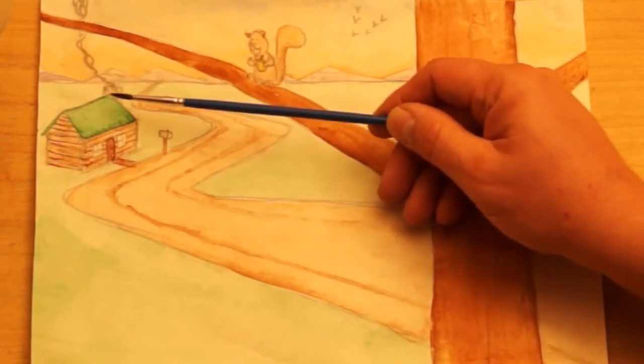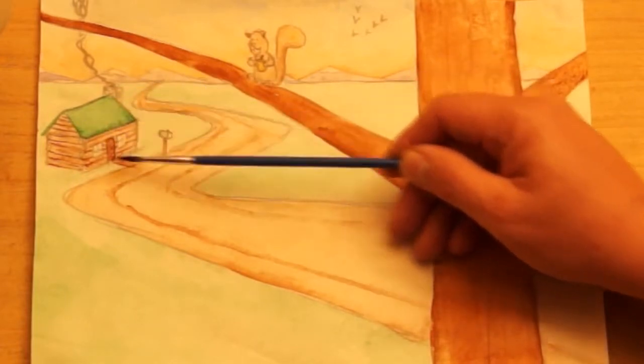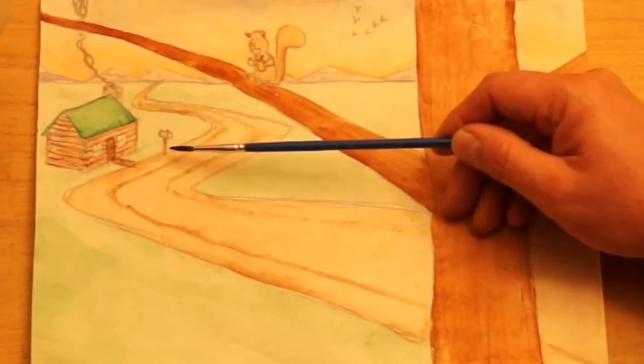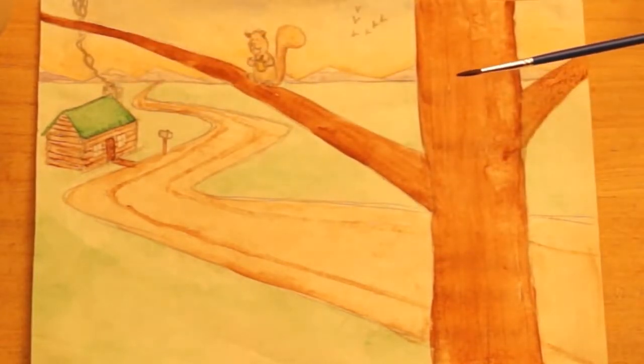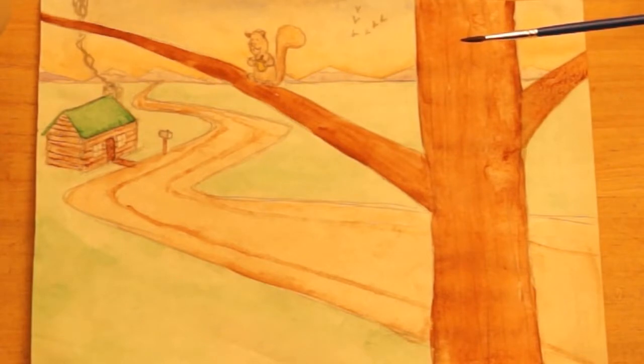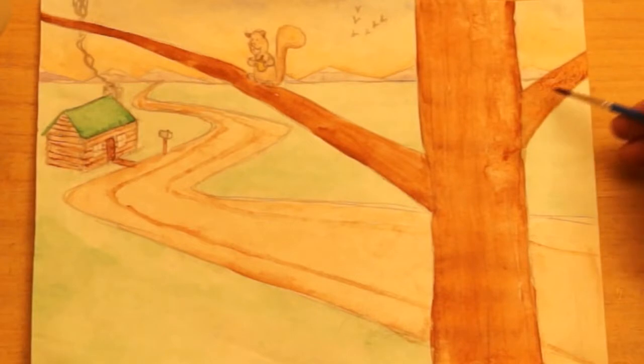Also, I worked on the cabin this time and painted that in, and the mailbox, and some smoke up from the chimney. And now I'm going to go back and do one more session here where I will add some more details, add some black lines to kind of outline some things. And also I added an extra branch here.